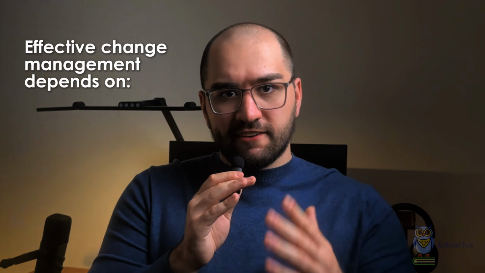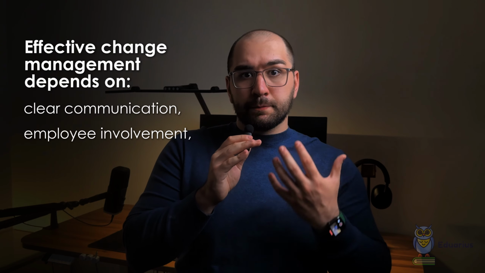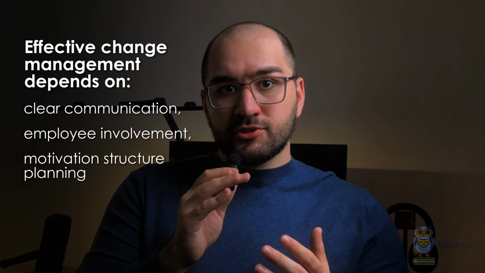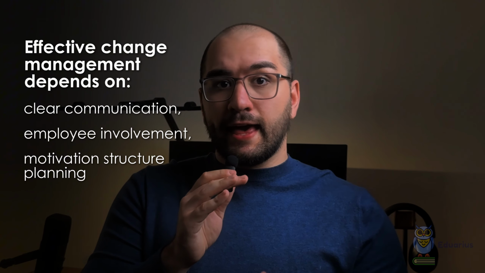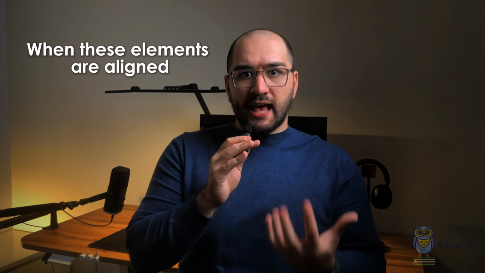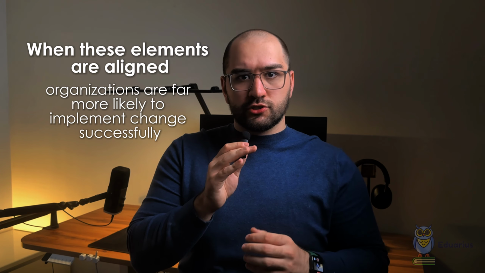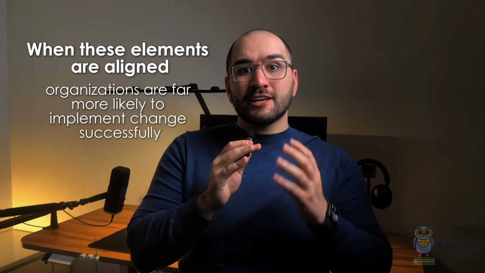In summary, effective change management depends on clear communication, employee involvement, motivation, structured planning, and proactive handling of resistance. When these elements are aligned, organizations are far more likely to implement change successfully. This is the end of 2.1 Introduction to Human Resource Management.